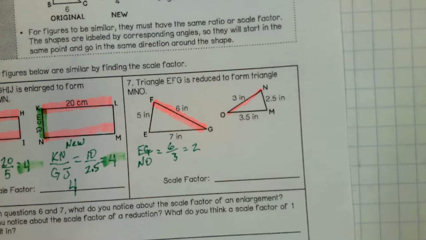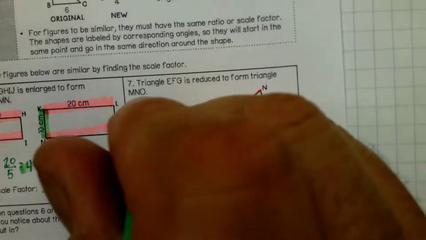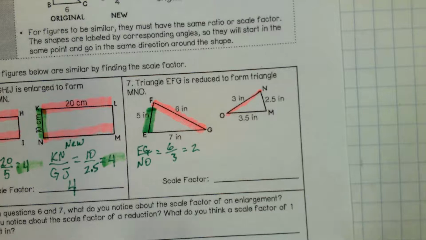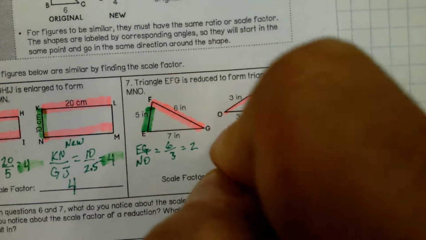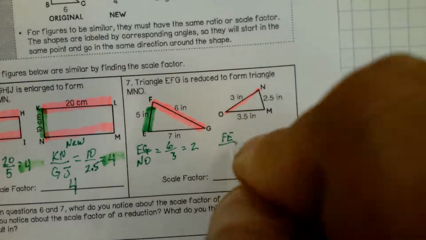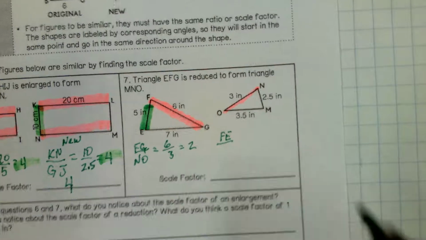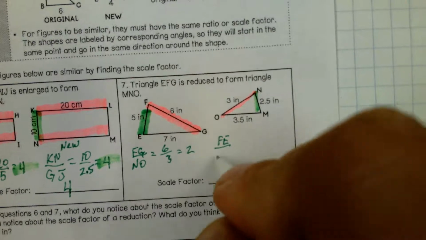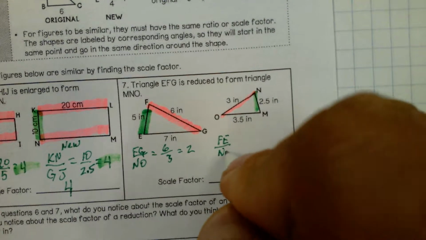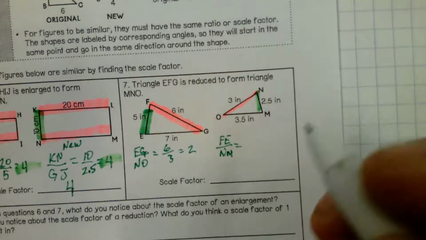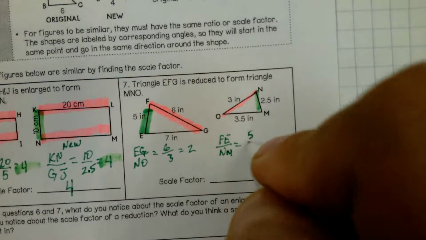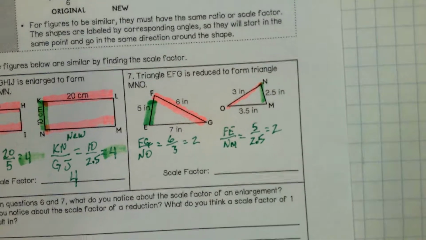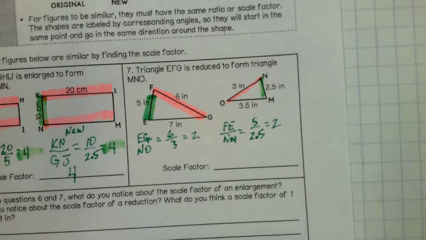Let's pick a different one. Let's pick FE. So if I pick FE, that has to be NM. And that's going to be 5 over 2.5. 2 again. Okay?